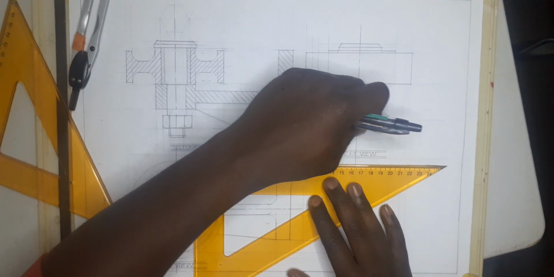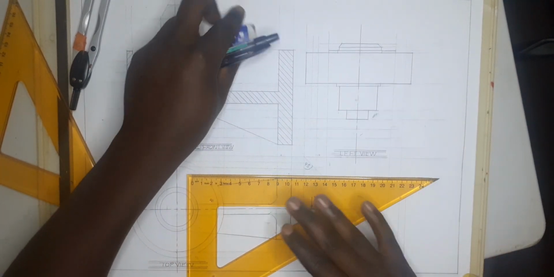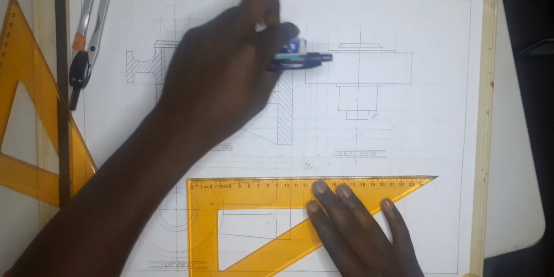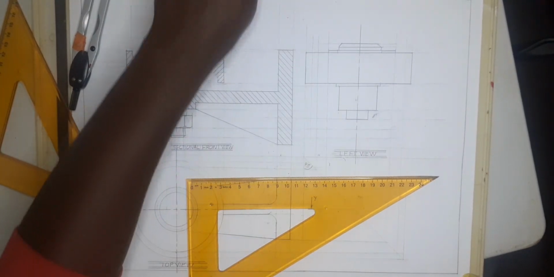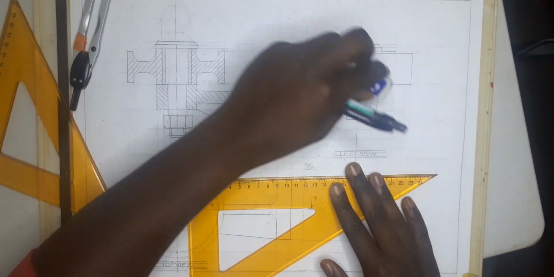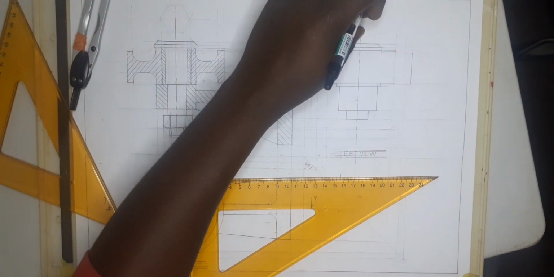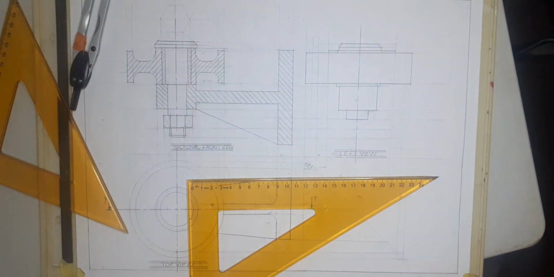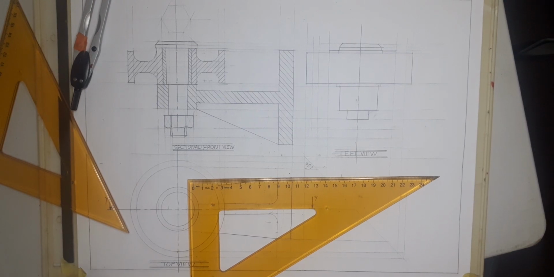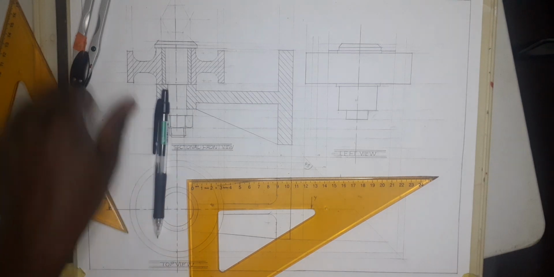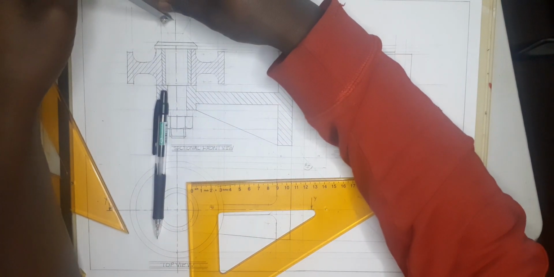So what you need to do, you will transfer them like this and then come down, but because of time I'll just transfer the measurement by compass.